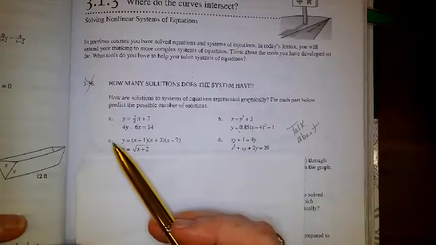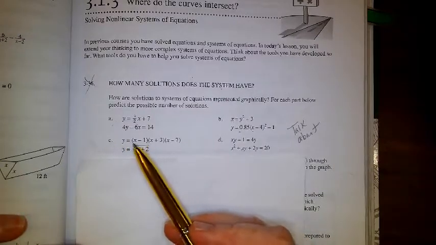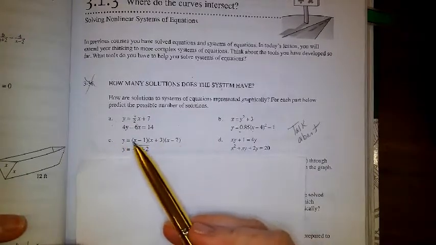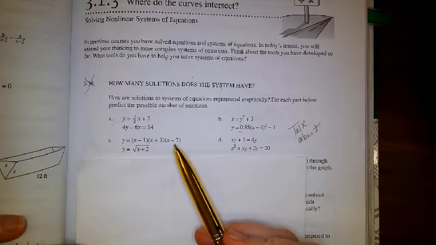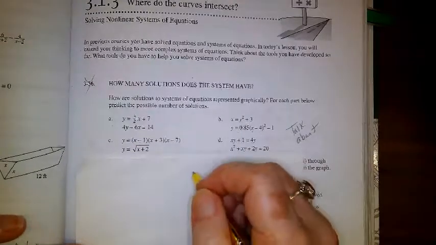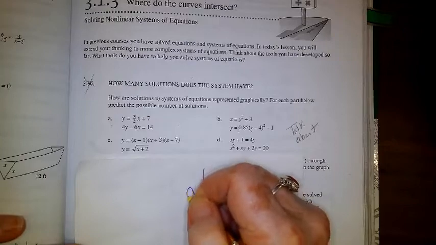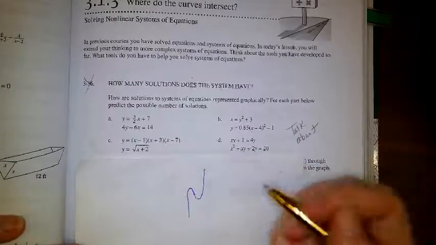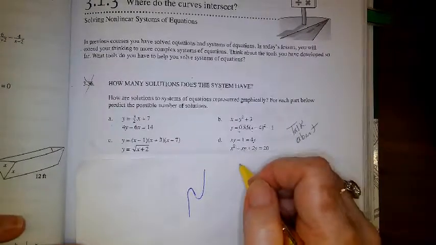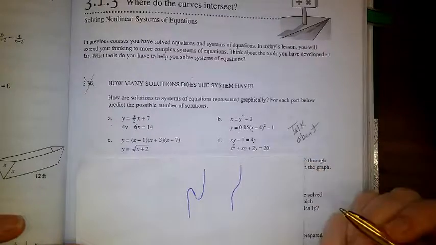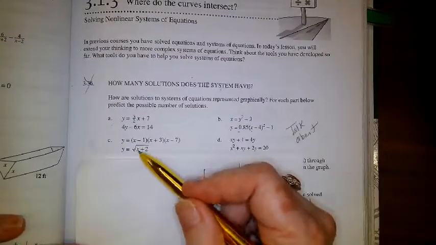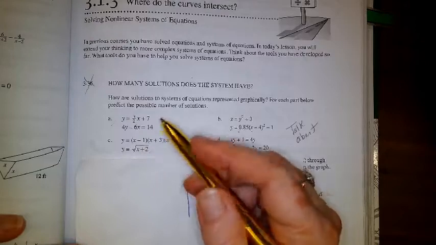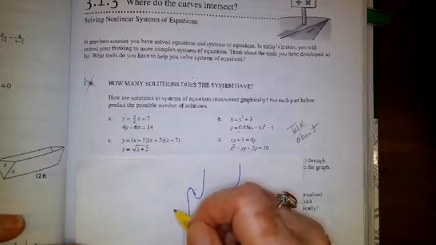This thing right here on letter C, we have 3 factors of x, so this is actually a cubic. And cubics can look curvy like that, or sometimes they're stretched out like this. But this one's an absolute value down here, and we know absolute values go like that.